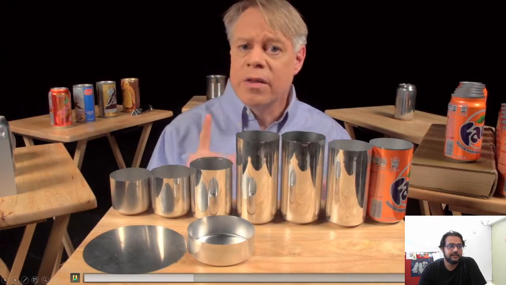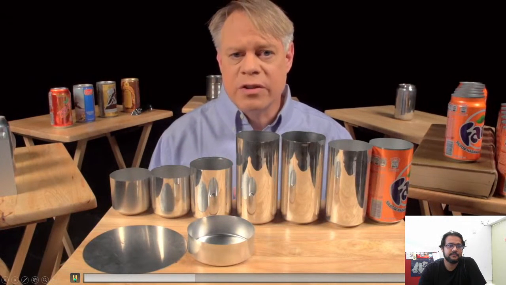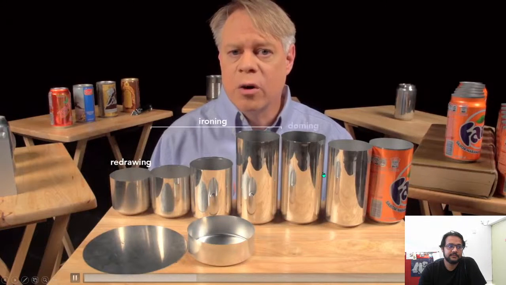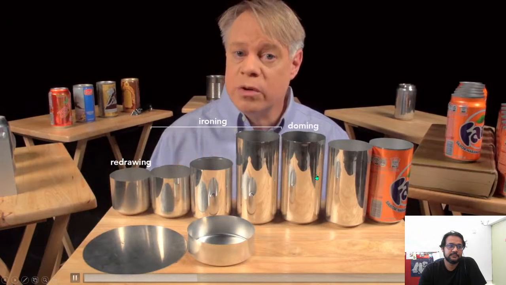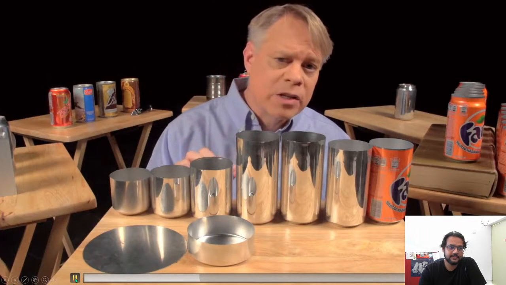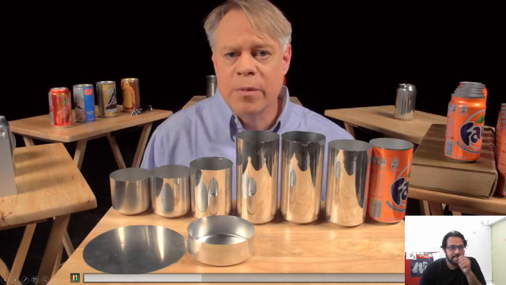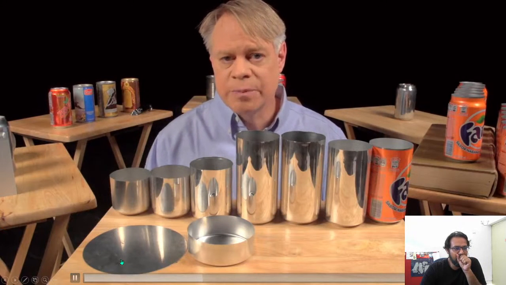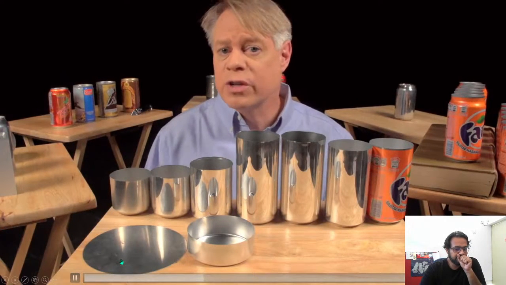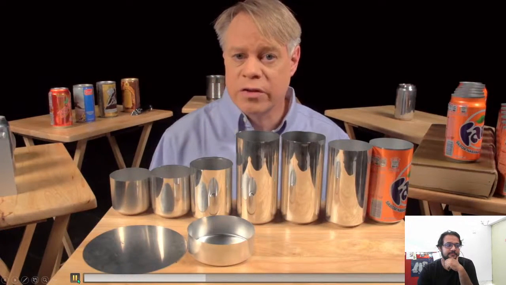In that factory, the manufacturing of a can takes place at a tremendous rate. These last three steps, redrawing, ironing, and doming, all happen in one continuous stroke in only a seventh of a second. The punch moves at a maximum velocity of 11 meters per second and experiences a maximum acceleration of 45 Gs. This process runs continuously for 6 months or around 100 million cycles before the machine needs servicing.